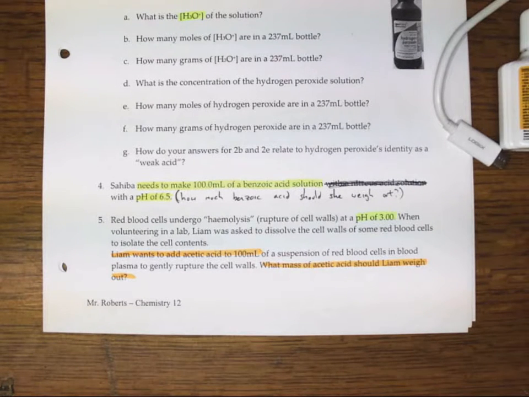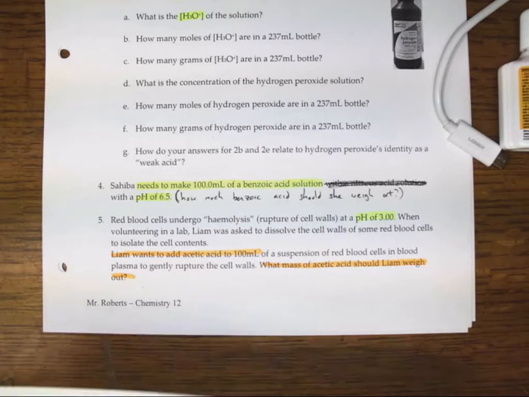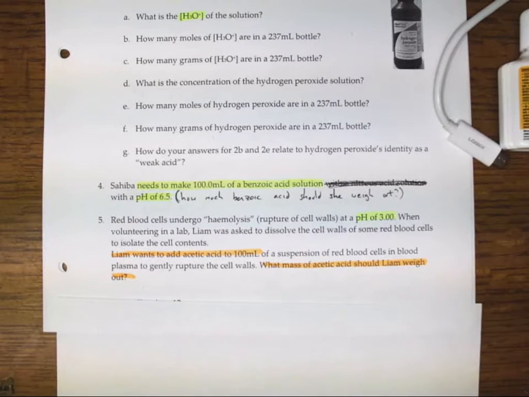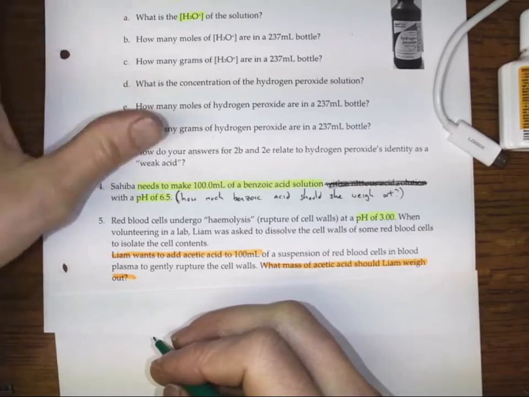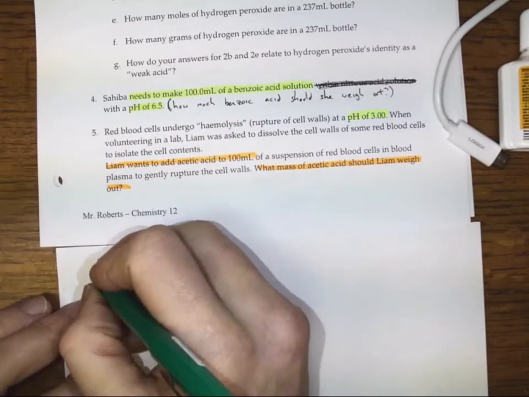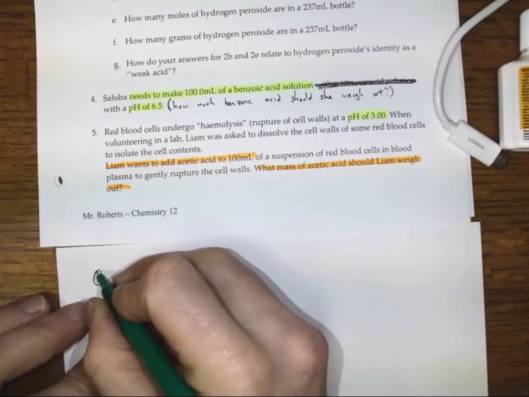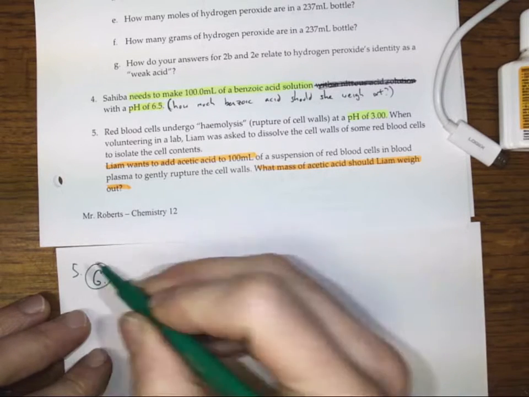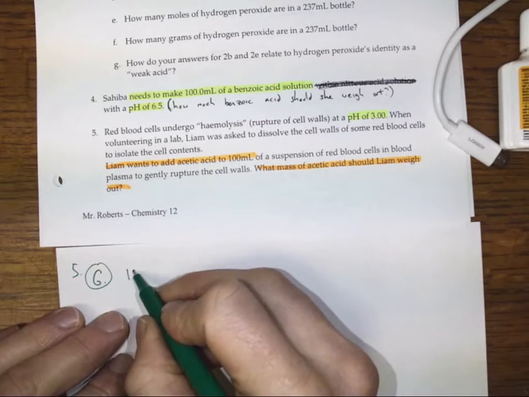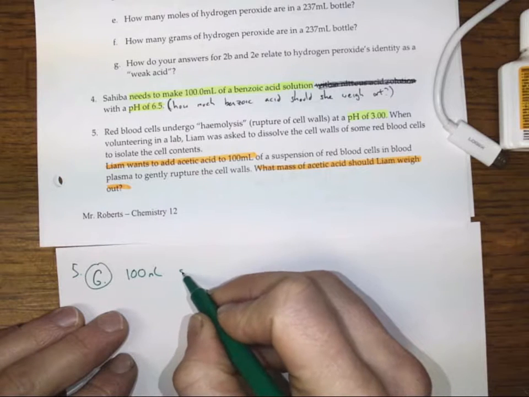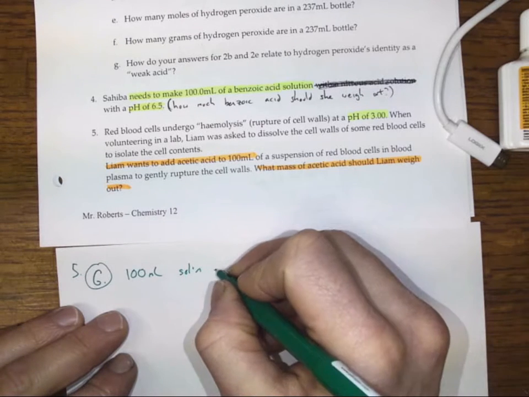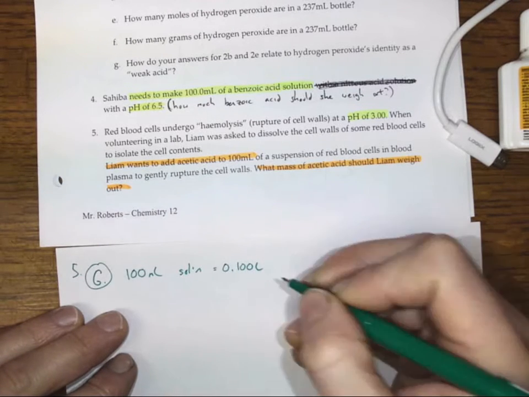I'm going to need a piece of paper. Alright, so what do we know? There's a lot going on here. Let's think GRAPES. What are we given? In terms of what we're given, we want a 100 ml solution, which is 0.100 liters.